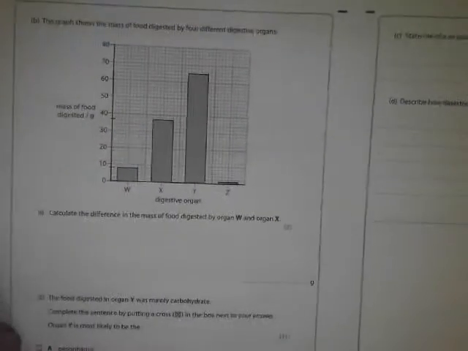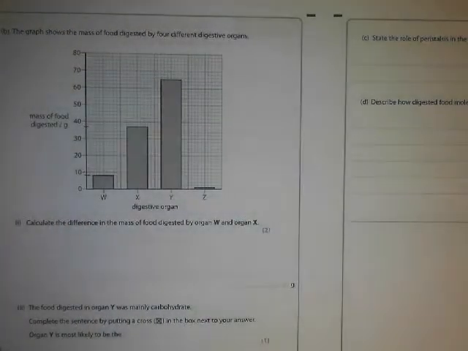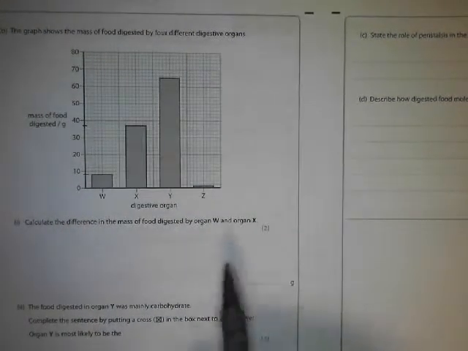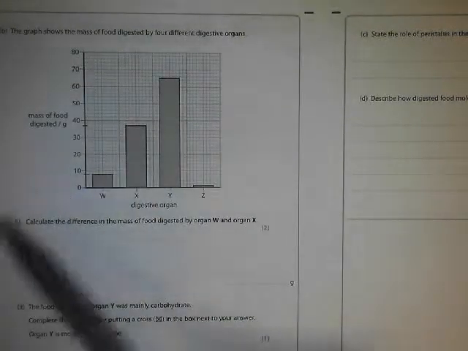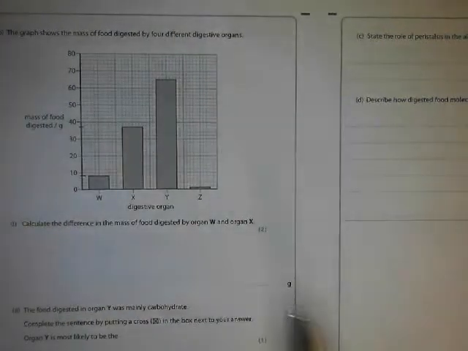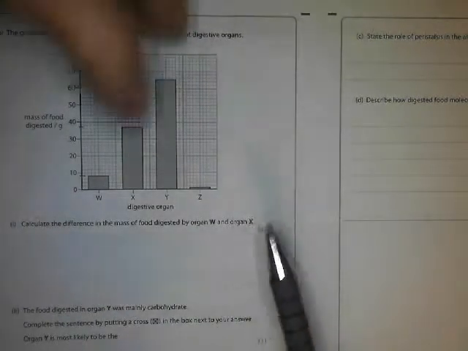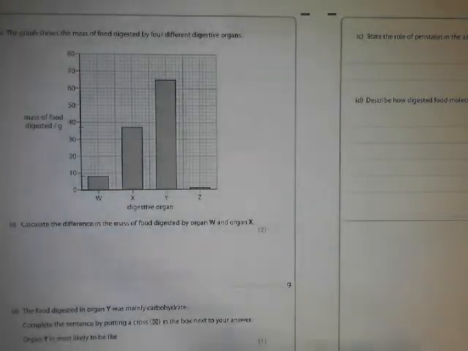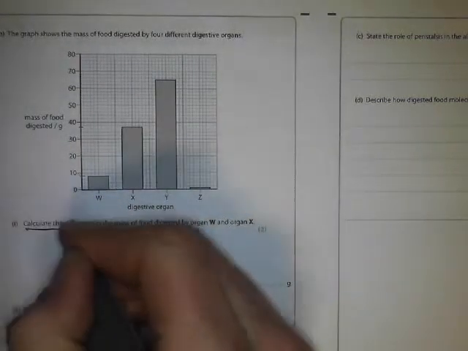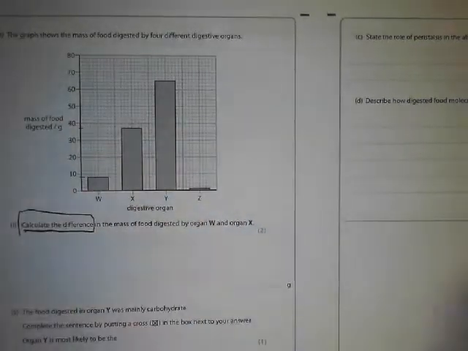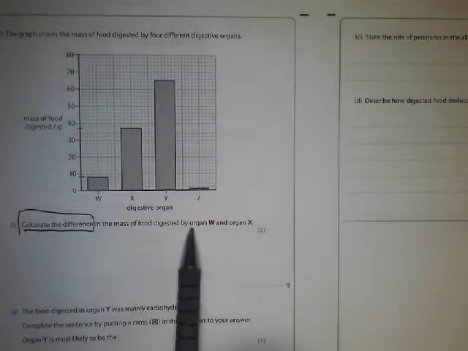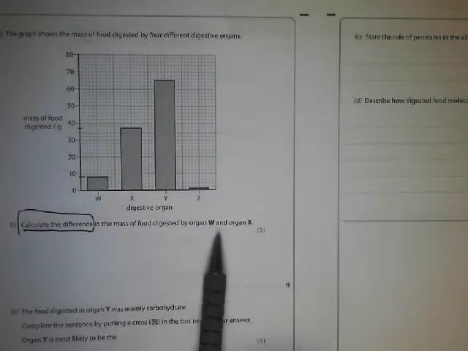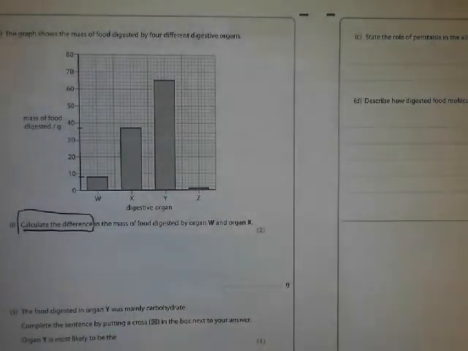Right, data question. Now we're on with a data question, and there's going to be many questions on this paper that require you to just look at data and interpret data, either a table or a graph, that won't necessarily draw on your scientific knowledge. It's looking at your analysis skills, and it's a calculate. So it's calculate the difference. So I'm doing a subtraction here for this question. Calculate the difference in mass of food digested by organ W and organ X.